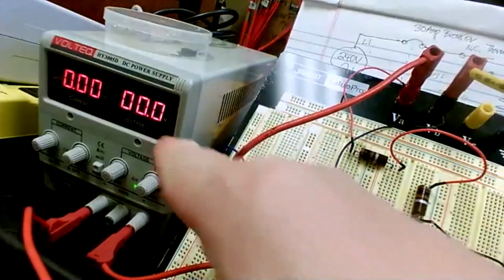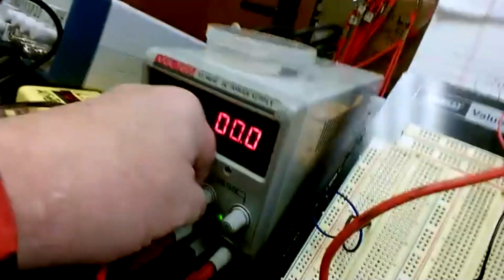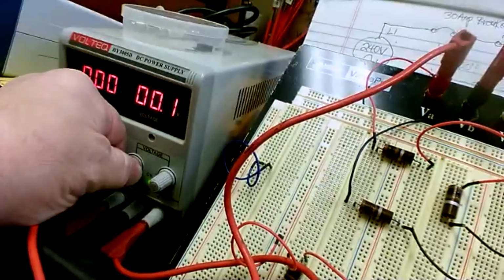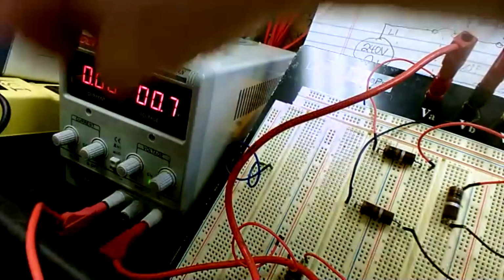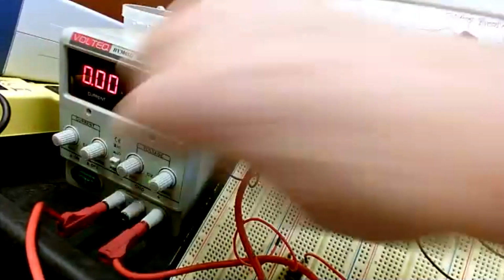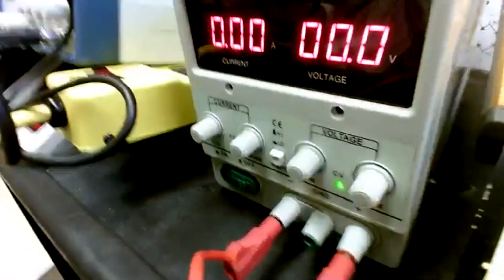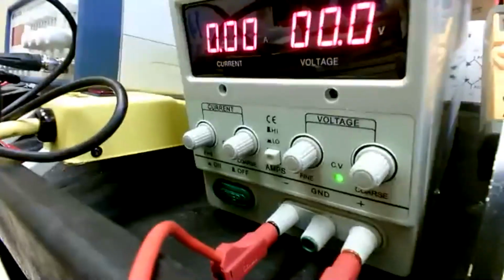So I've got the DC power supply. I'm going to go up with it to 12 volts, very slowly, and let you see that. Let's go up. There's a fine and a coarse adjustment there. You see the word fine and then the word coarse down there.